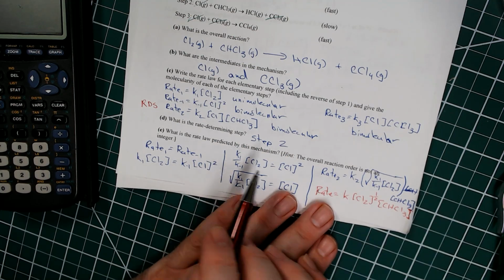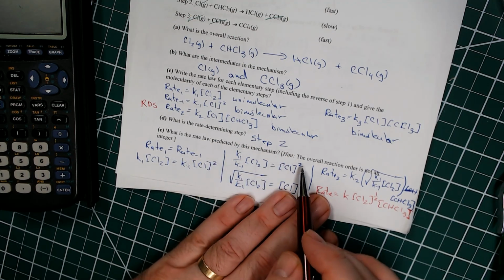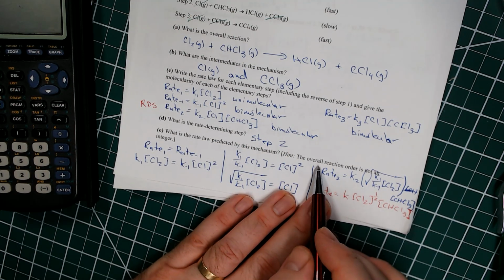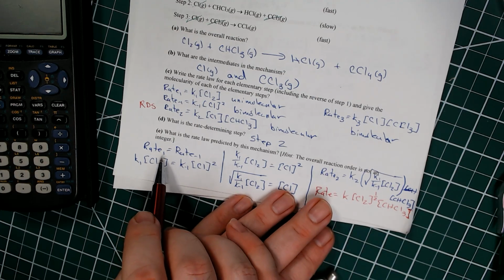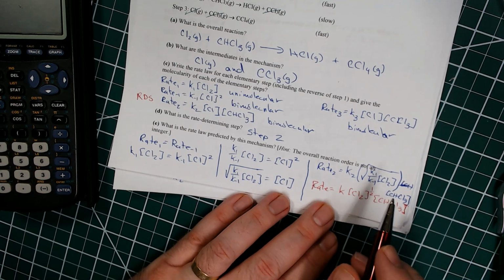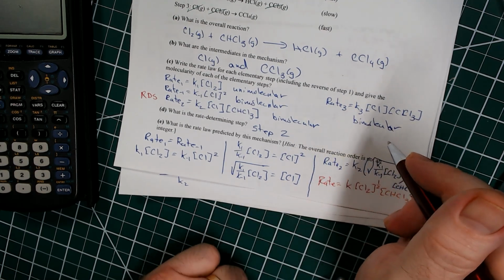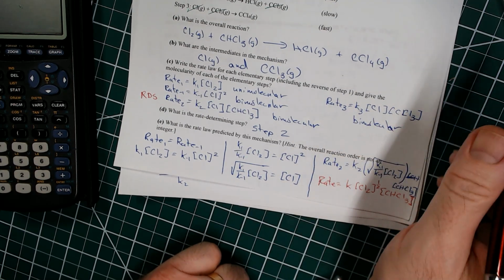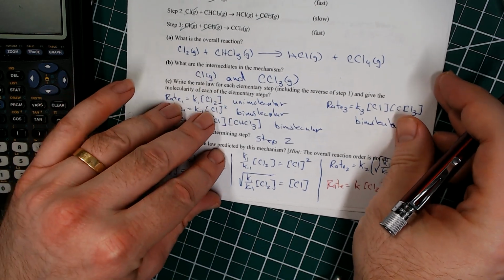Now, I didn't read the hint. It says, what's the rate law predicted by the mechanism? Hint, maybe I did read this. The overall reaction order is not an integer. Well, if you look, the overall order is 1.5, and so the overall order is not an integer. And so that is the answer to that particular one.